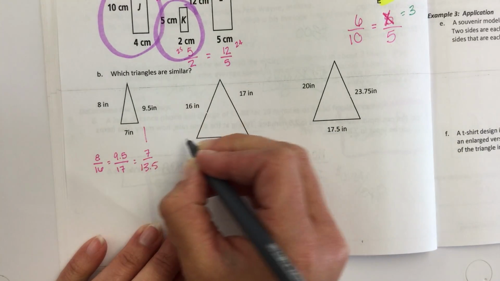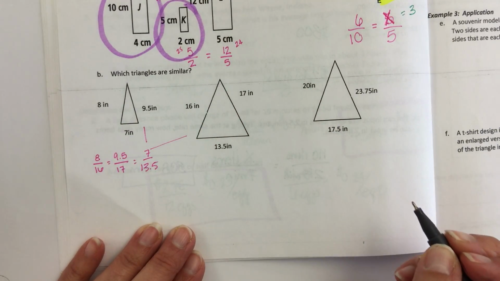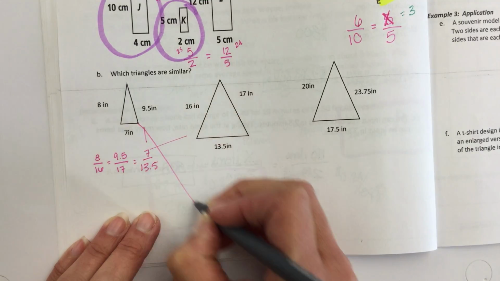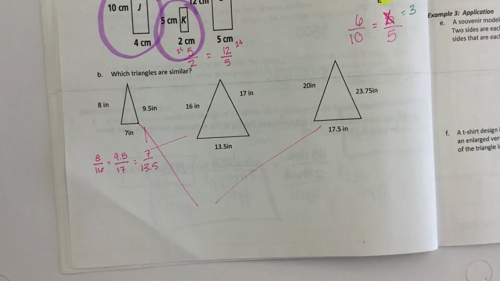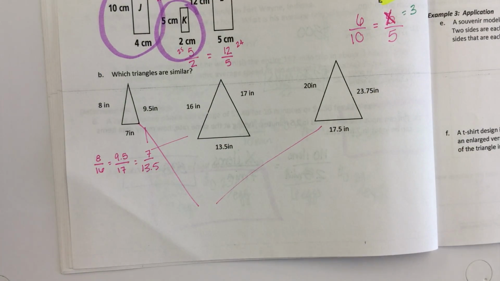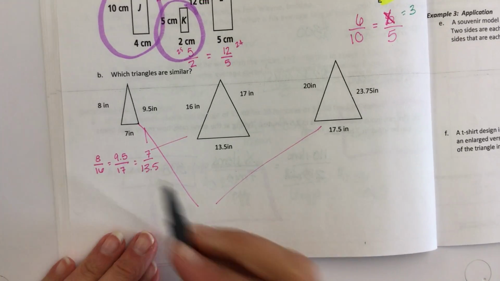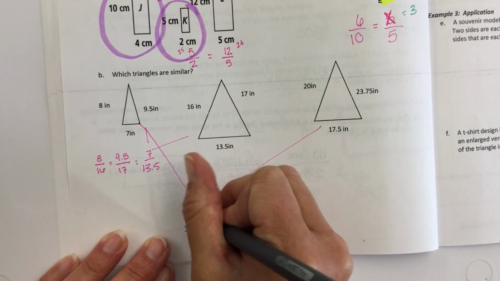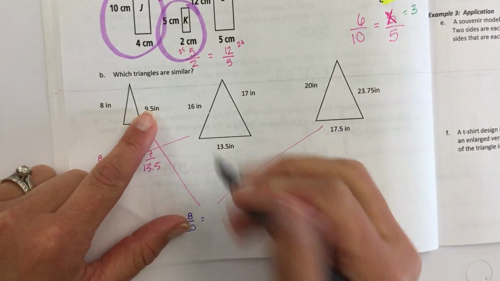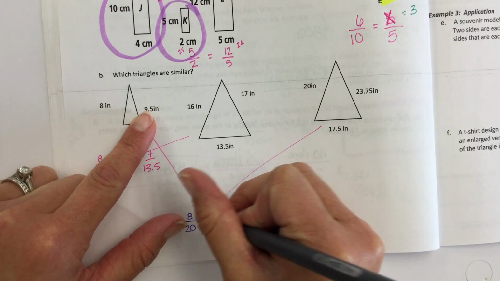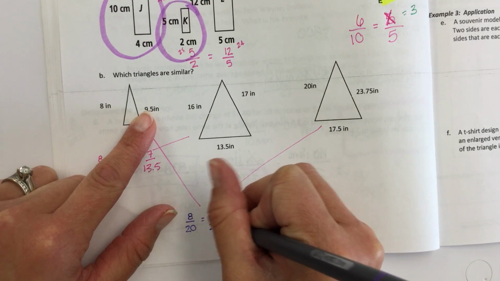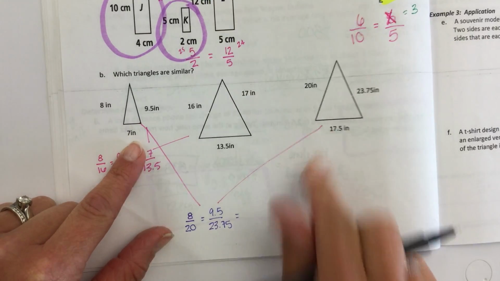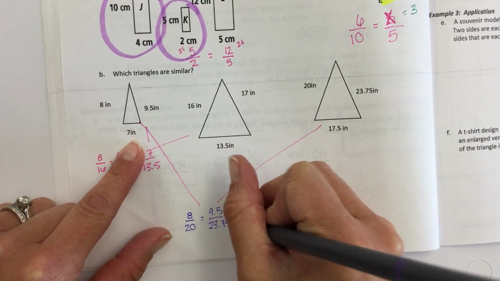So this one was these two. Then I'm going to do the little triangle and the bigger triangle. So 8 is to 20, as 9.5 is to 23.75, and 7 is to 17.5.